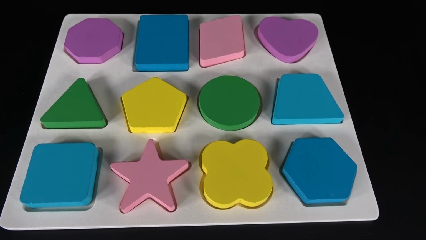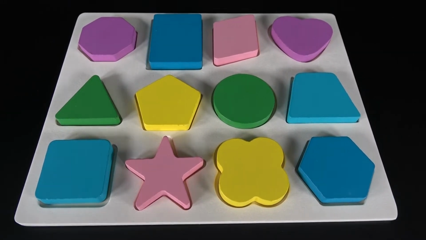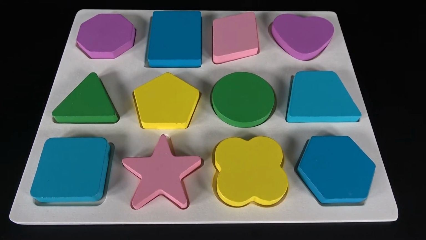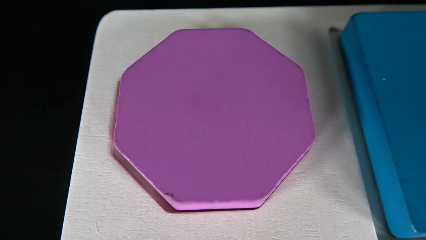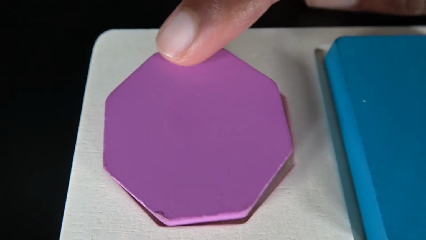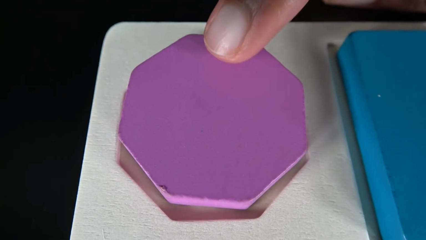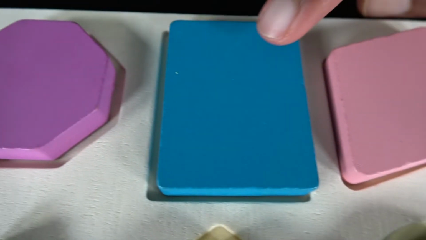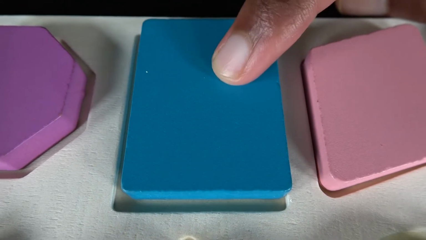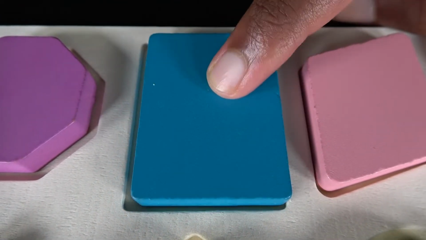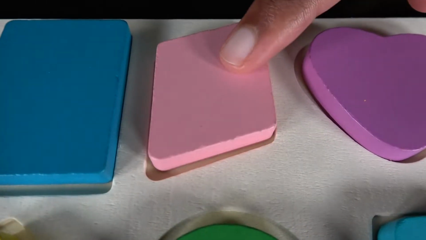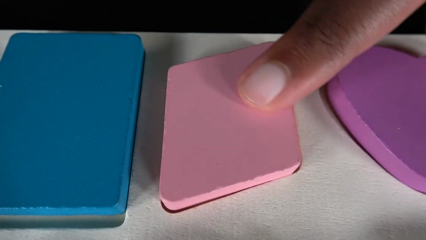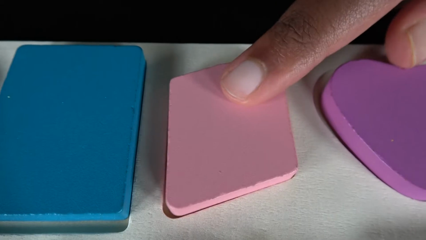Wow, we did it! We have learned all of these shapes. We will make sure you remember all of these shapes. Do you remember what shape is this? It is an octagon. Do you remember what shape is this? It is a rectangle. Do you remember what shape is this? It is a parallelogram.